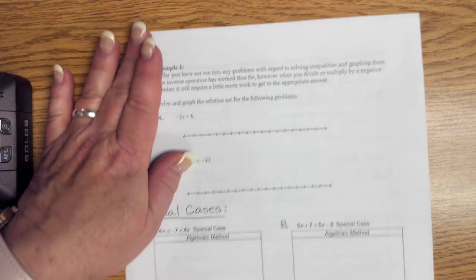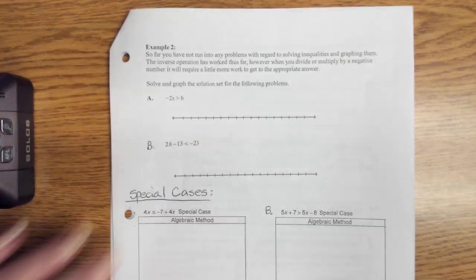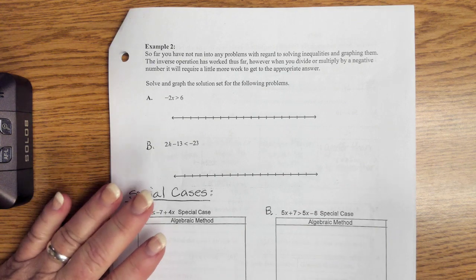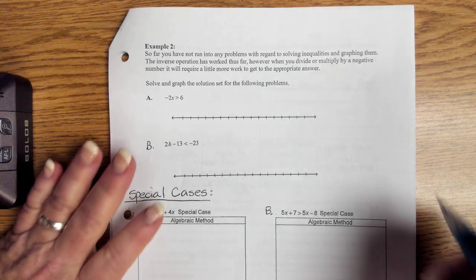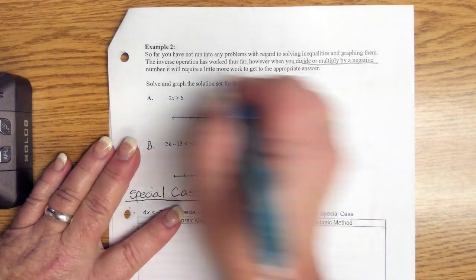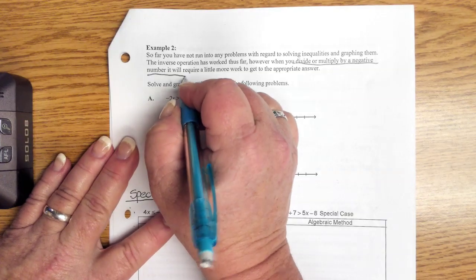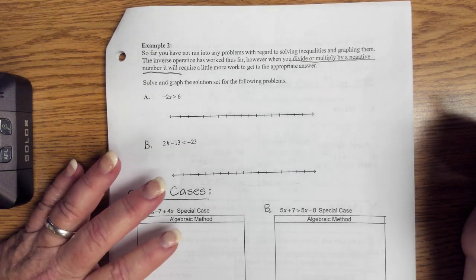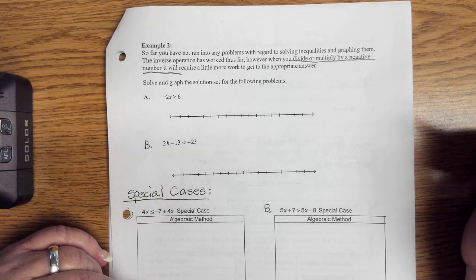See, there's only a couple problems on each page. That's why we have so much stuff here. It says, so far you've not run into any problems with regard to solving inequalities and graphing them. The inverse operation has worked thus far. However, when you divide or multiply, here again, by a negative number, it requires a little more work to get the appropriate answer. Solve and graph the solution set for the following problems.